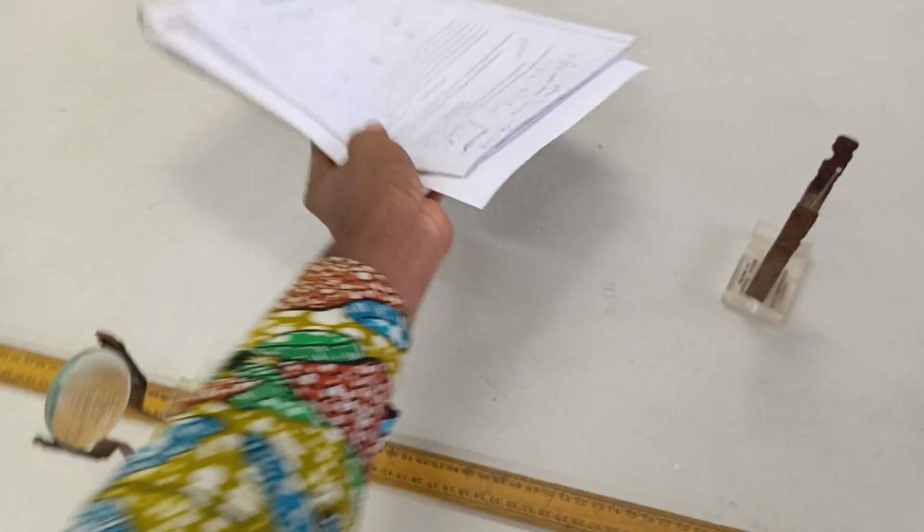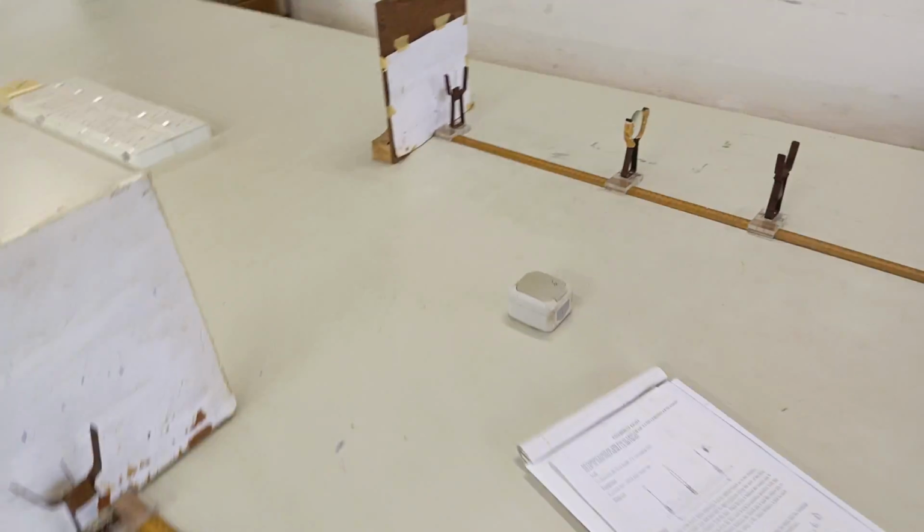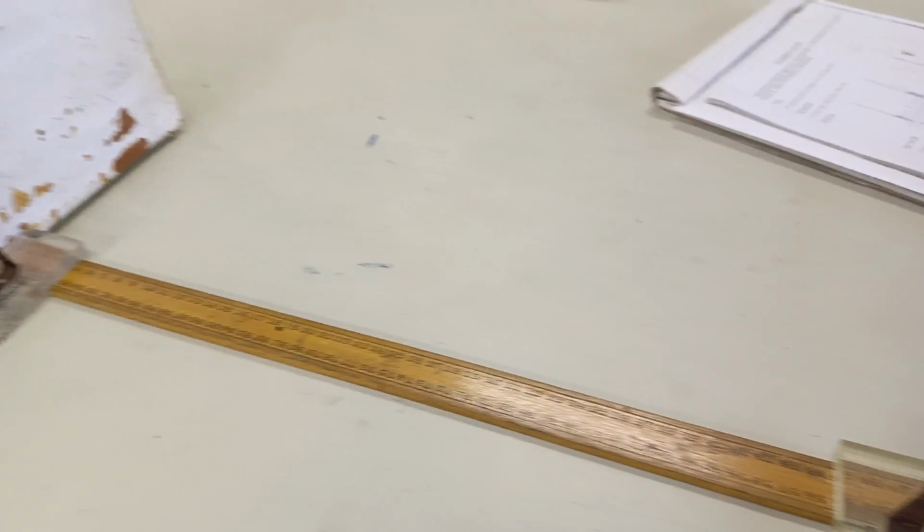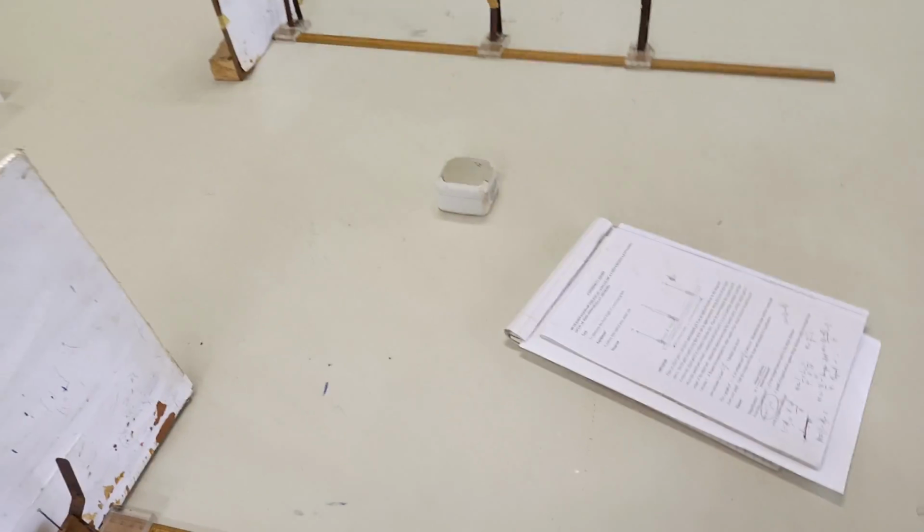Now, to know where to place the lens, we need to go back and revise the properties of the converging lens, some of the images that it gives. We know that the converging lens gives an inverted image. It also gives a magnified image.